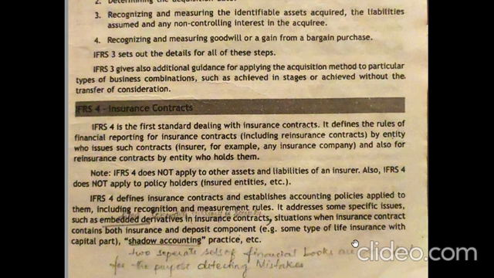It also addresses some specific issues such as embedded derivatives. That is, on what kind of subject you can take insurance policies, such as embedded derivatives in insurance contracts, that is fixed commodities, currencies, or securities, and what accounting policies are to be followed when the insurance is imposed on such derivatives.